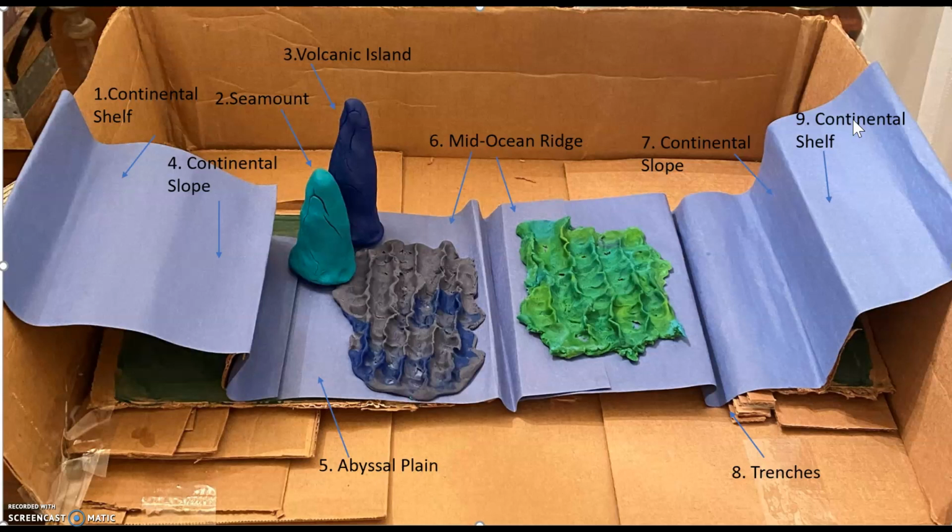There are three main regions of the ocean floor, and looking at this 3D model, you can see that the continental margins are on both the left-hand side of the picture as well as the right-hand side, where our continental shelves and our continental slopes are.